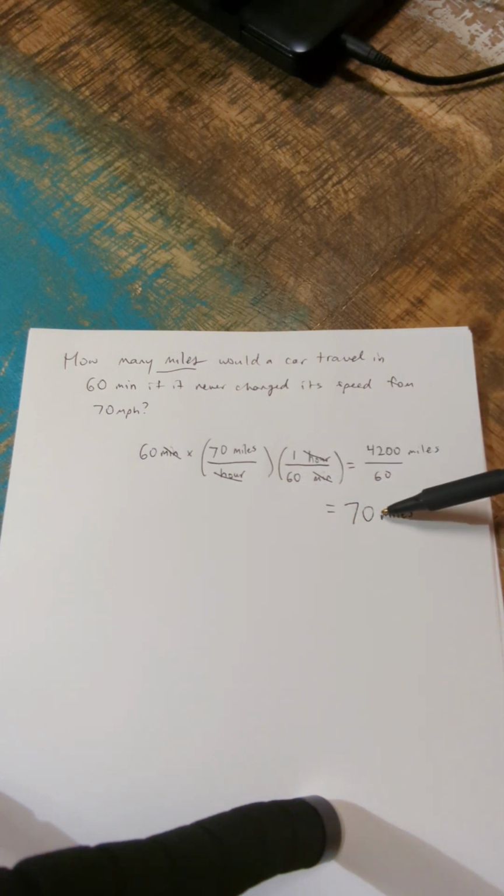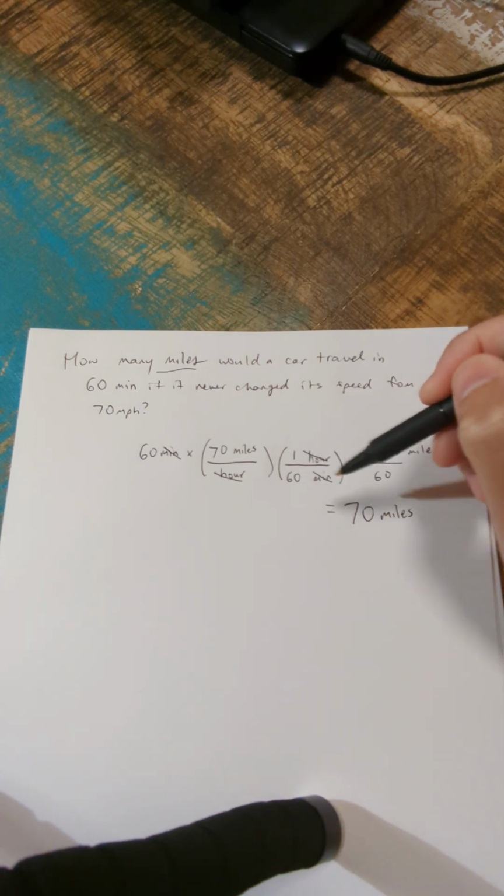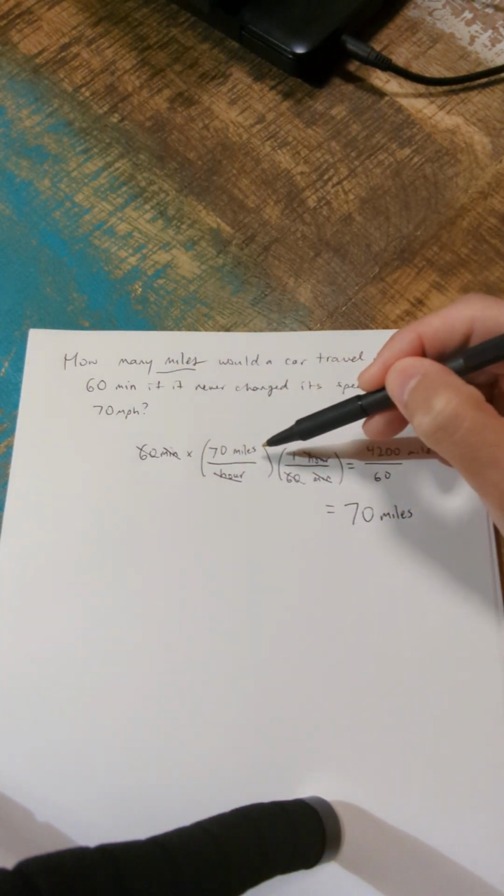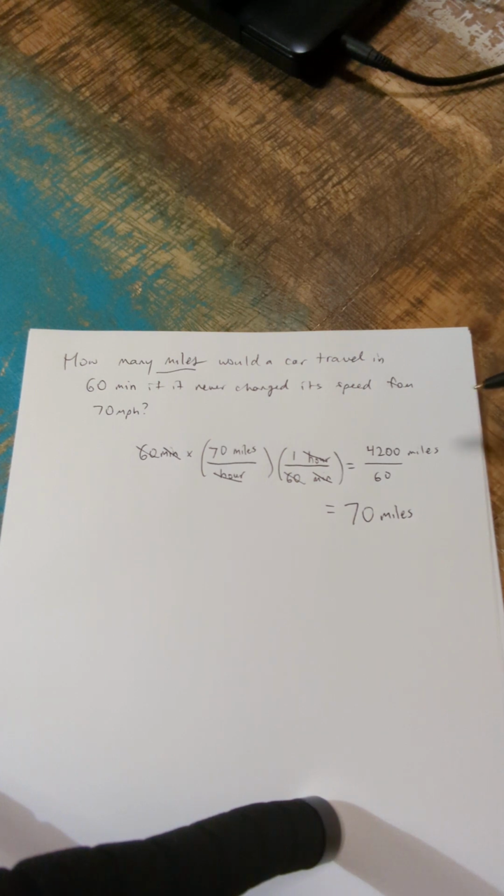We could also jump right to the answer by noticing that 60 cancels out. We're left with 70 miles per hour. So that's the answer.